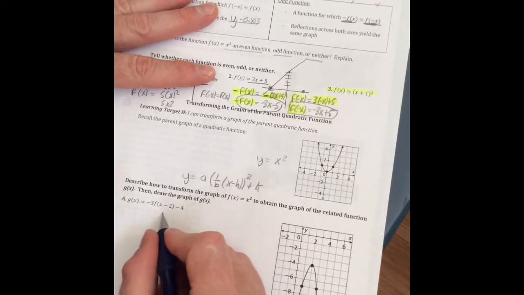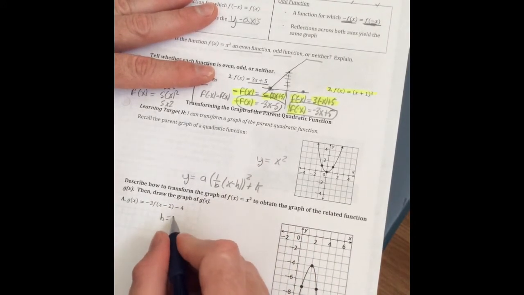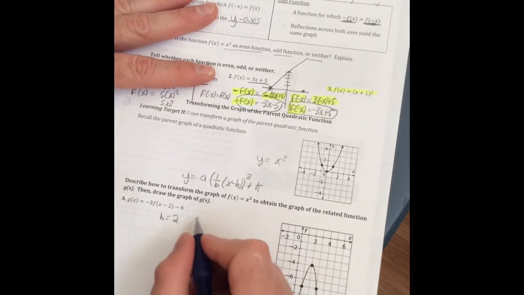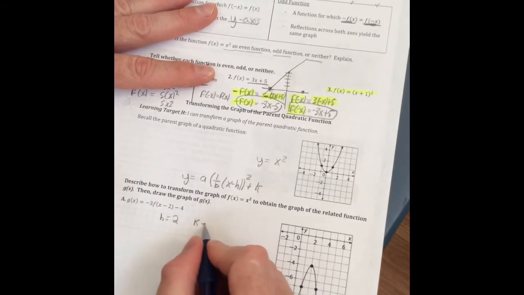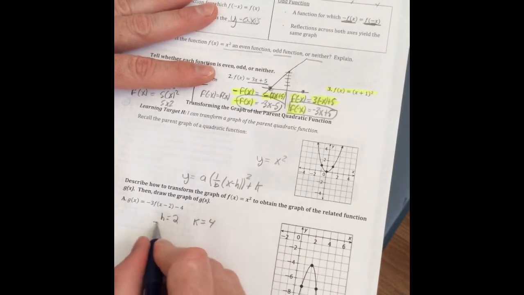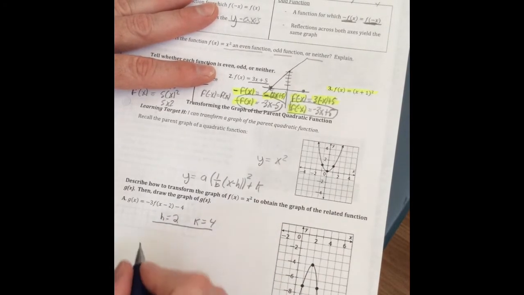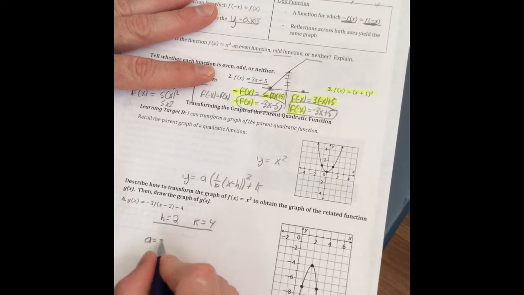The negative in there means that although this looks like a -2, your h is actually 2. Your k, not so counterintuitive, is 4. And I'm going to underline those because they tell us where the vertex is, and I'm going to deal with those first. And it looks like this guy has an a of -3. And since the b is not there, I'm going to write a b of 1 just so I can show you it in the graph.